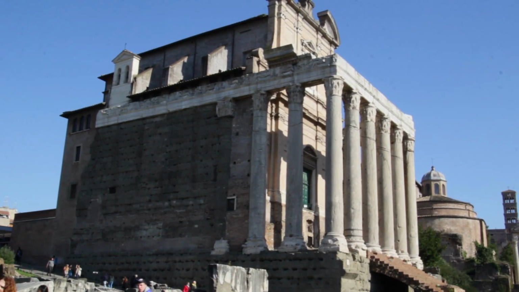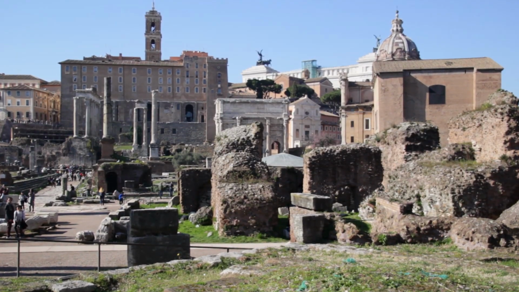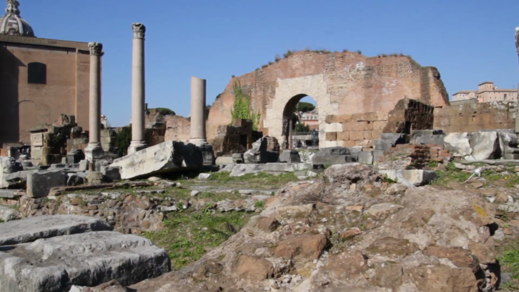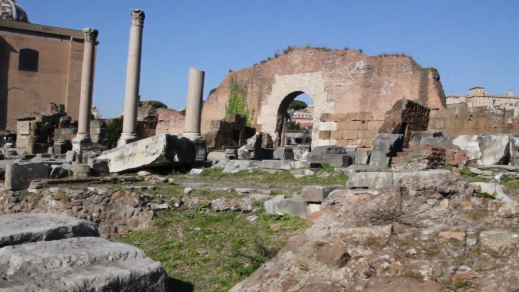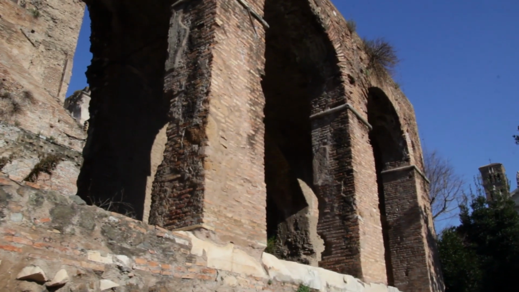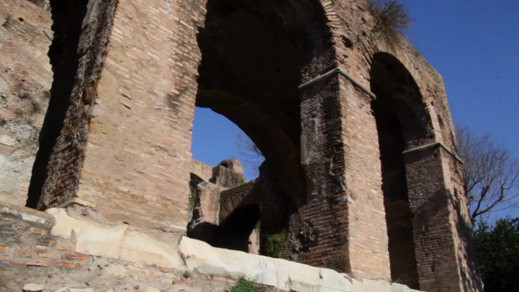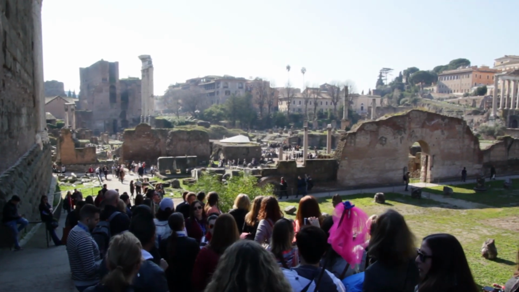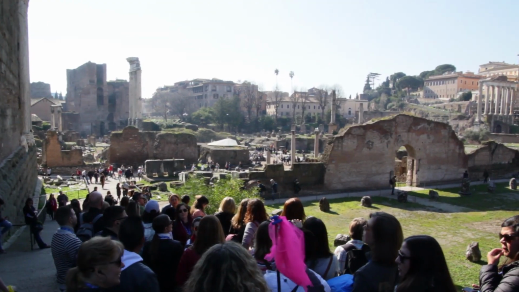After the decline of the Roman Empire in 410 AD, many of the buildings were destroyed and plundered of their stone and marble. During the Middle Ages, the Forum was neglected and eventually became a cattle pasture. It wasn't until the 18th and 19th centuries that the Forum was excavated, and it is still being excavated today.